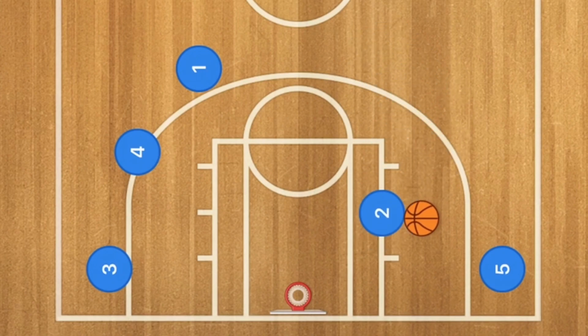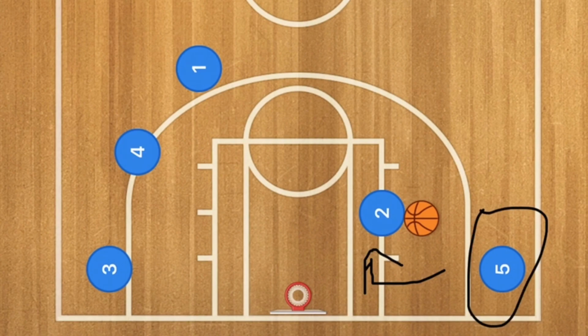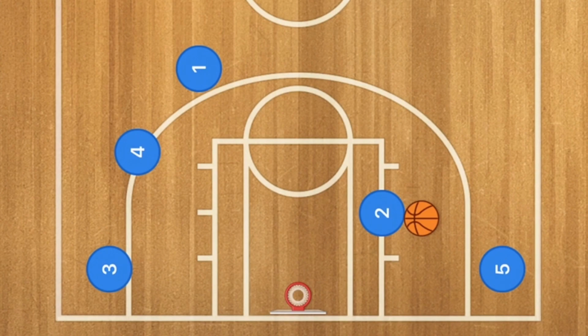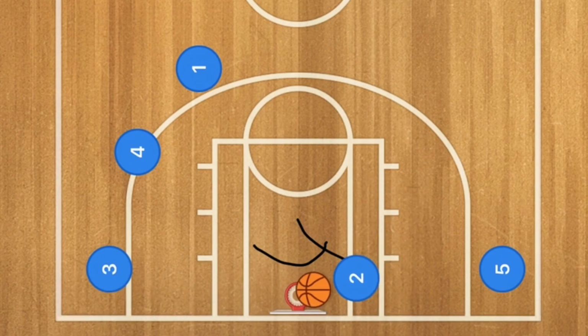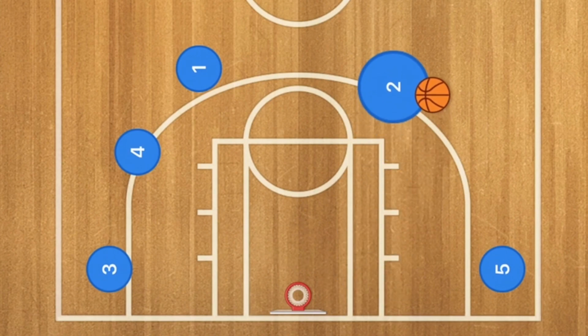When he drives to the rim, if player 5's man goes and plays defense, player 5 is open for a 3-point shot. Or we could have player 3's man playing really deep and helping out on defense, in which case this could be a hammer pass out for a 3-point shot as well. Even though it's an isolation play, you always want to have backup options, because you're not always going to have the ability to get your man totally open to a point where it's going to be an easy shot. So you always want to have backup options.